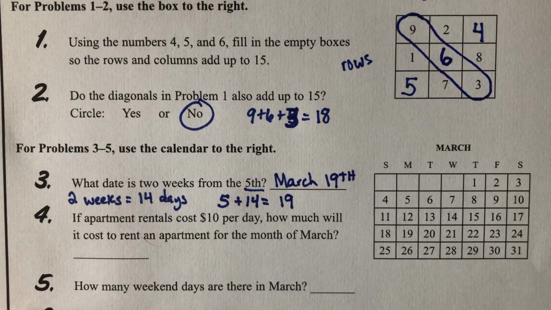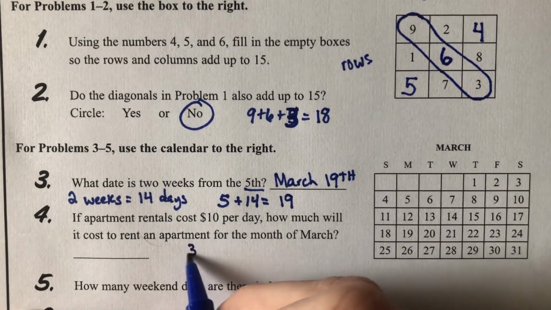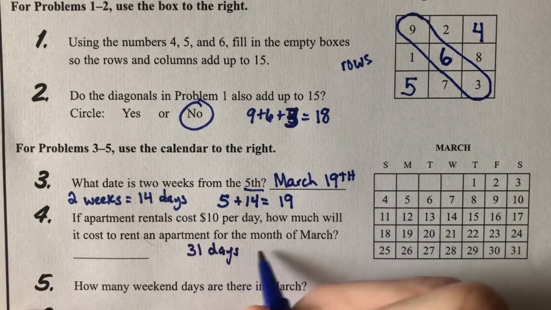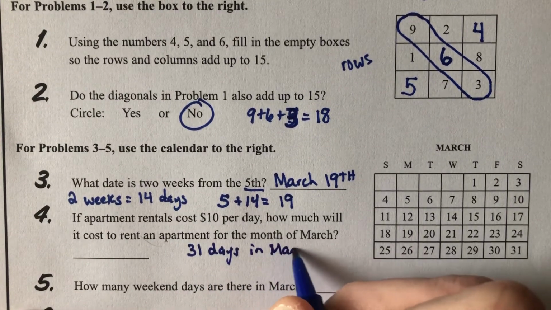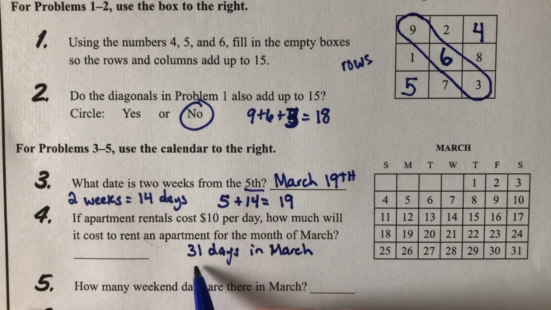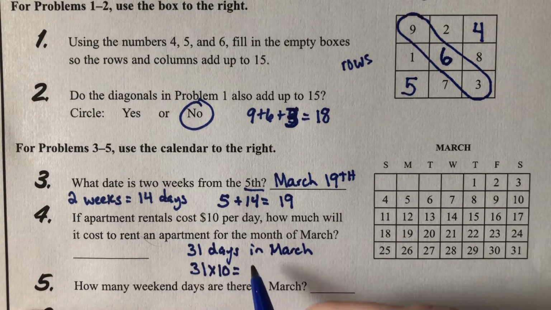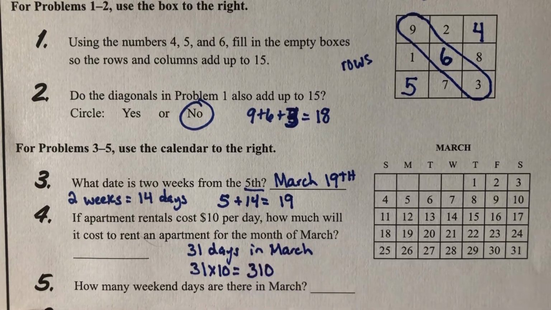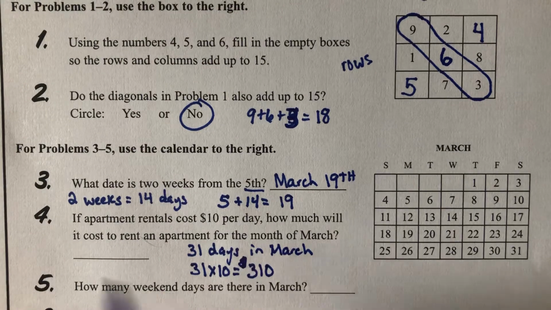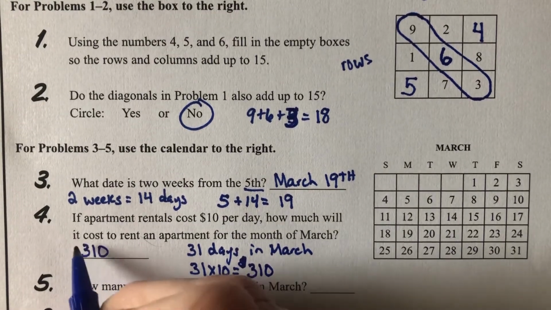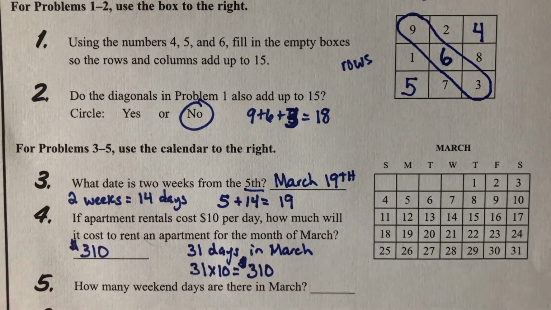Number 4 says, if an apartment rental costs $10 per day, how much will it cost to rent an apartment for the month of March? Well, this calendar shows 31 days in March. So if it's $10 a day, I do 31 times 10. 31 times 10 is $310. It would cost me $310 to rent this apartment.